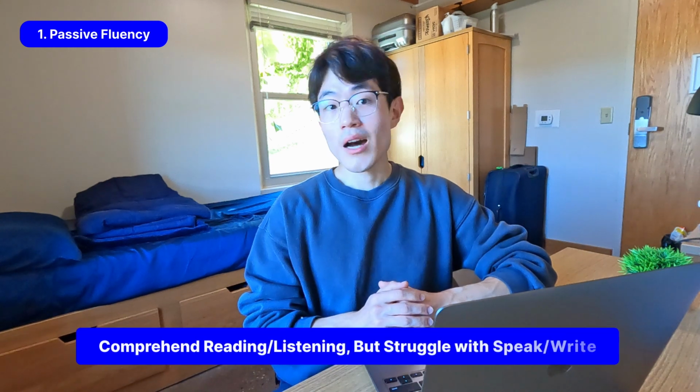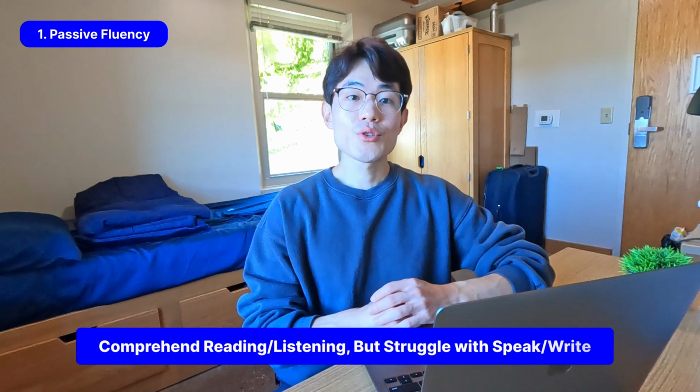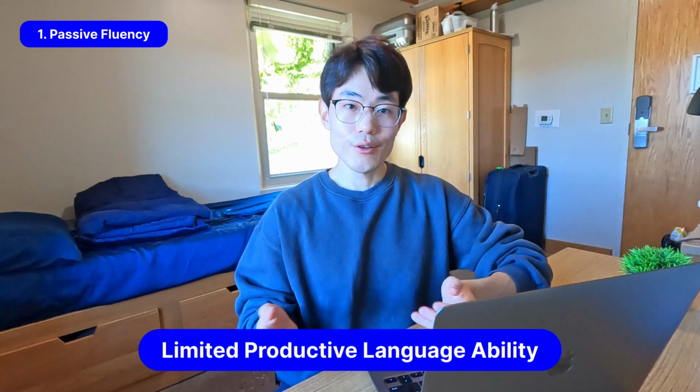So passive fluency refers to a level of language proficiency where an individual can understand and comprehend the language quite well while listening and reading, but they struggle when it comes to speaking or actively using the language in a conversation. In other words, they have a strong receptive language ability, i.e. listening and reading, because you're receiving the language technically in the forms of auditory and visual. Also, they have limited productive language skills, where they have to actually produce the language in the forms of speaking and writing.